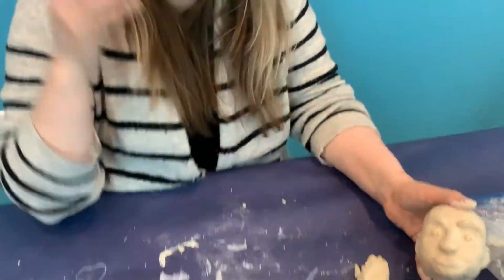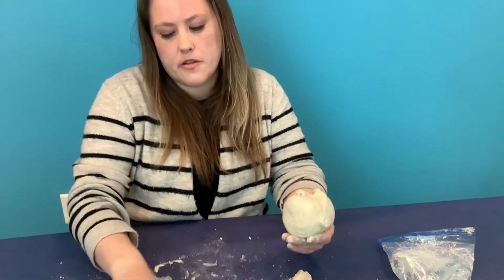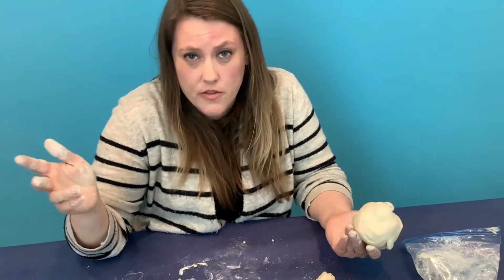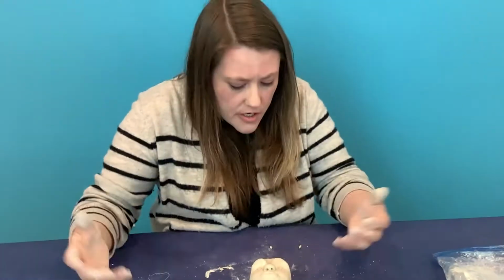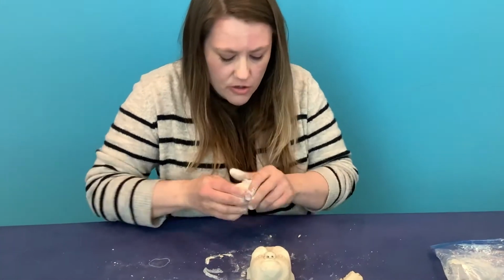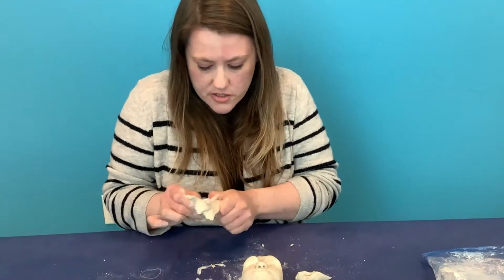Now we've got a pretty generic looking person, and that is okay. But this is the best part. You get to go back and you get to add all those other things that you might want to add. Maybe it's facial hair, maybe it's jewelry, maybe it's hair in general. You get to add anything that you want to your person.